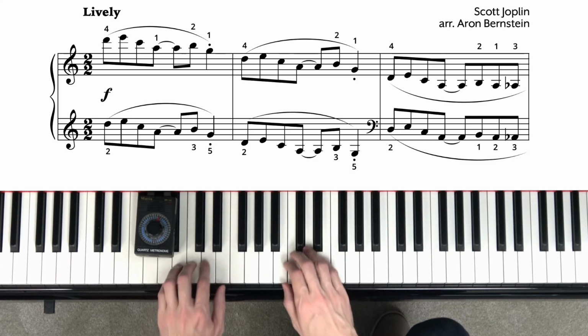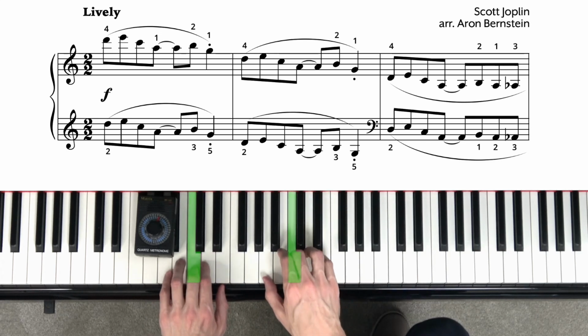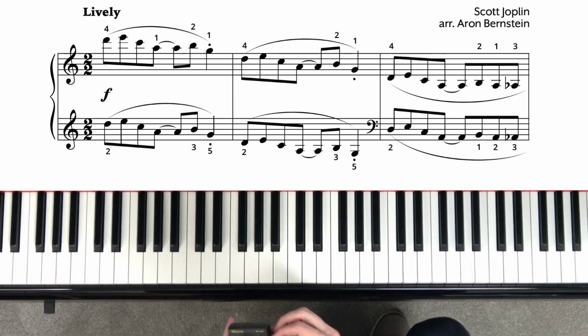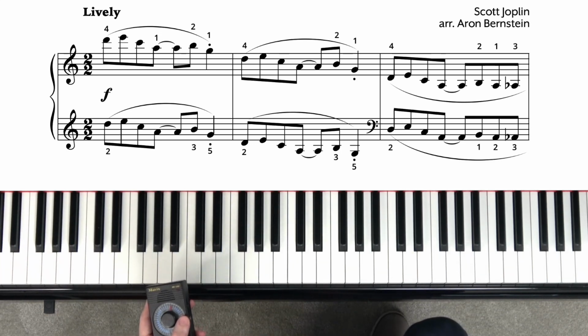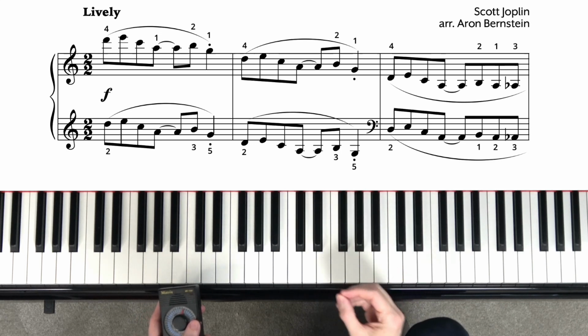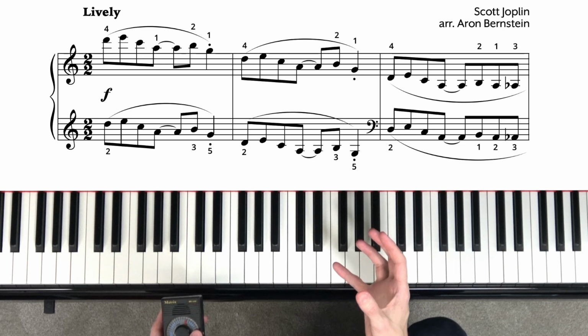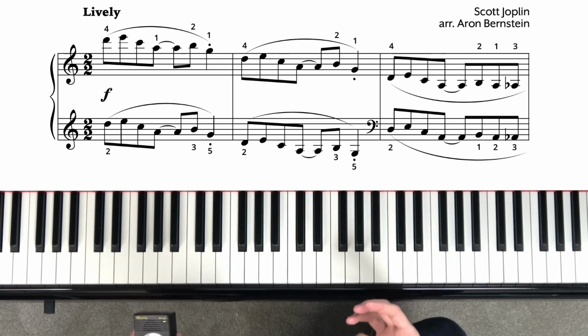And 4 and 1 and 2 and 3 and now the metronome's in the way of my fingers. So you get the idea. Slow and steady wins the race with practice. And then gradually you'll be able to speed it up as you feel confident, as you feel ready.